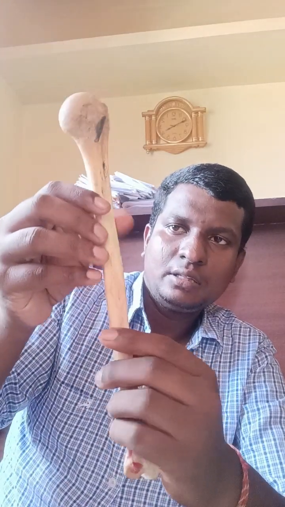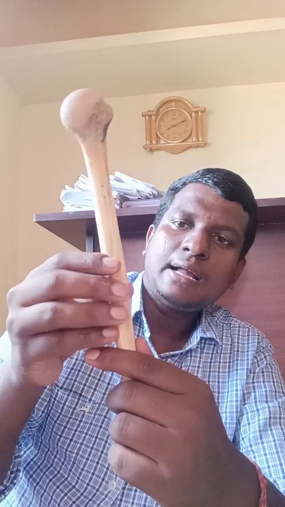Then if you see, the shaft has three borders and three surfaces. The surfaces are anteromedial, anterolateral and posterior. The shaft of the humerus, the upper two-thirds will be round and the lower one-third will be triangular. This change takes place from the place where the insertion of the coracobrachialis muscle takes place.